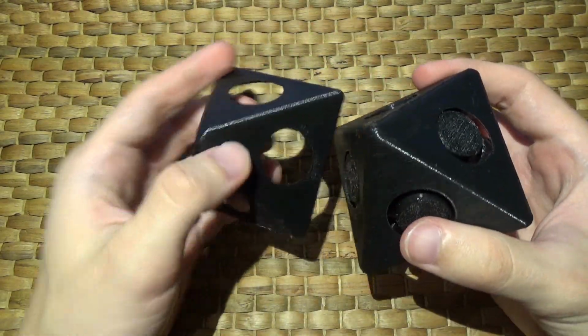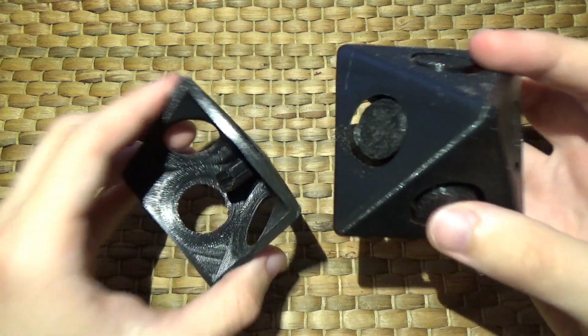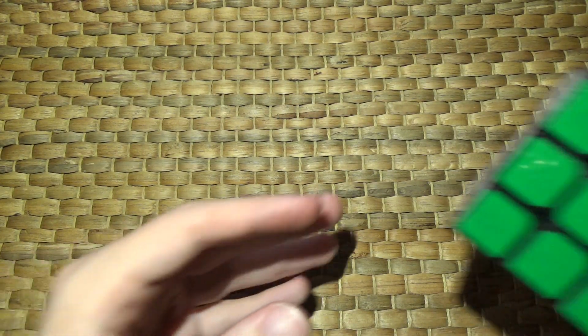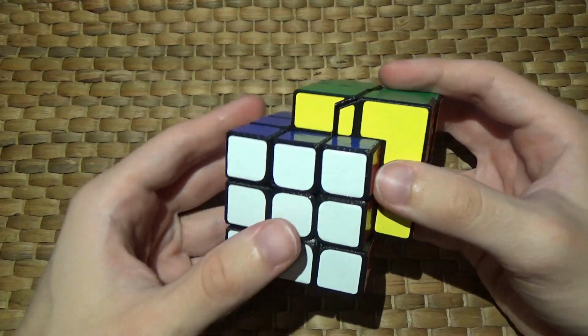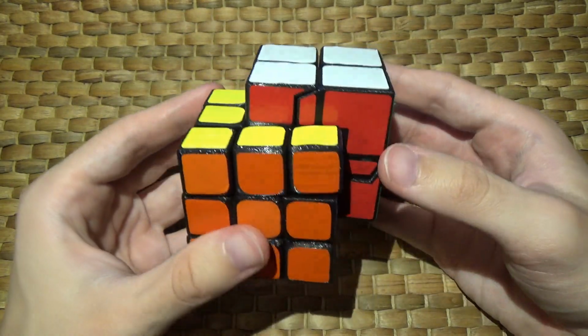At this point I finished printing all of the pieces for this puzzle, but before I get into how it all fits together, I want to explain one of the issues that I came across when designing it. This is a very basic 3x3 extension mod, the Fused Illusion.